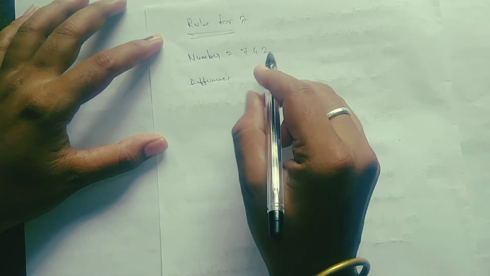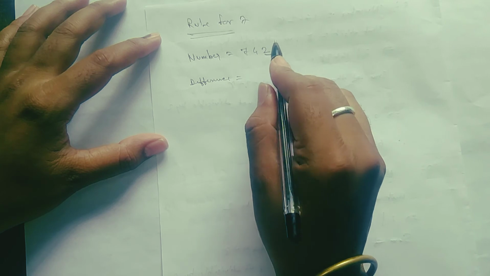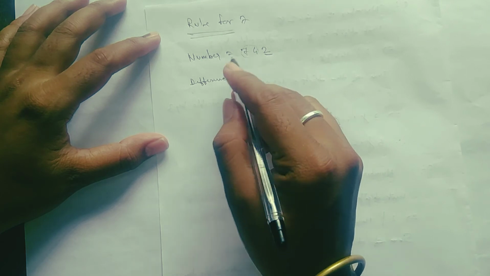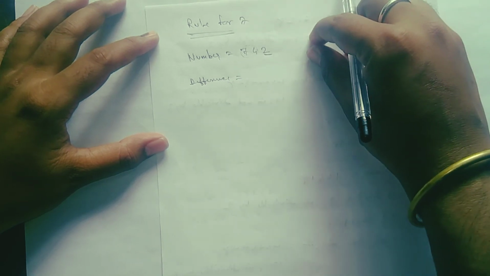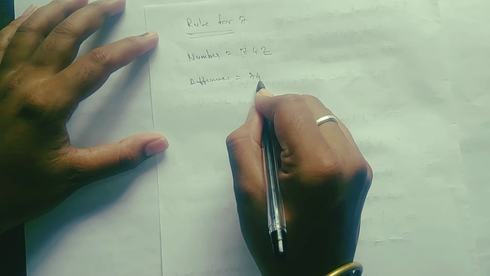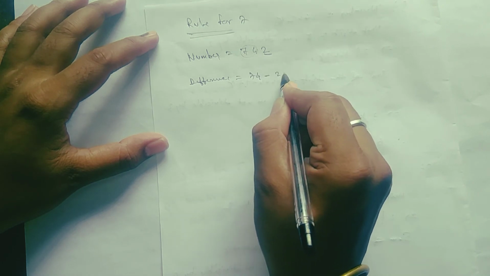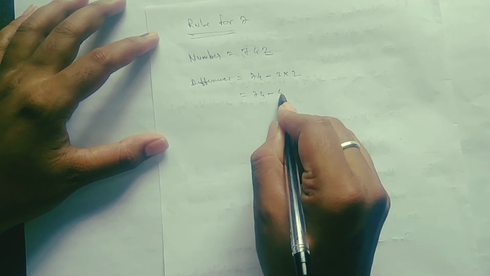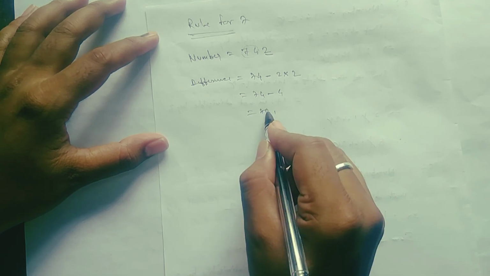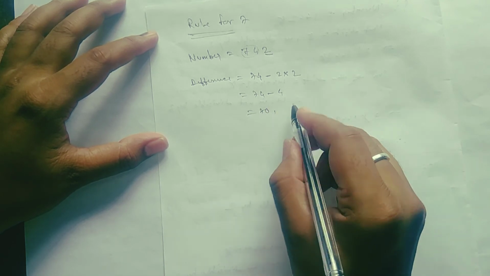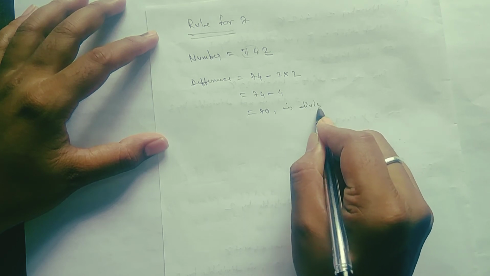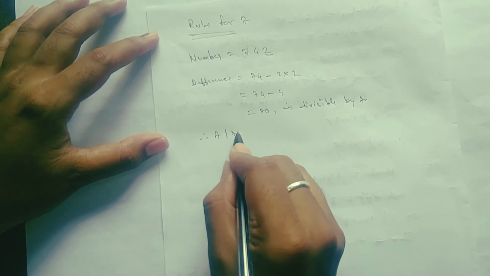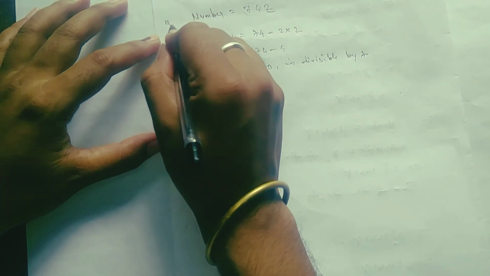The difference should be: that last digit should be multiplied with 2, and from the rest of the number that remains, subtract it. Like if I take out this 2 here, we are getting 74. Take 74 and subtract 2 times the last digit. So we are getting 74 minus 4, that is 70. Is this number divisible by 7? Yes, it is divisible by 7. Therefore, we can say that 7 divides 742.